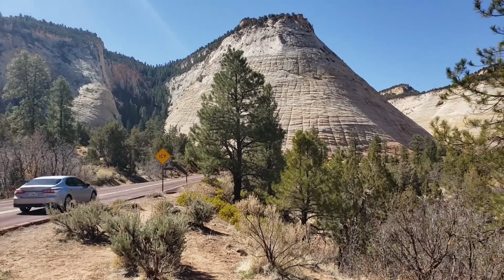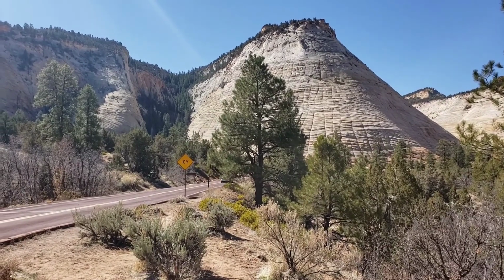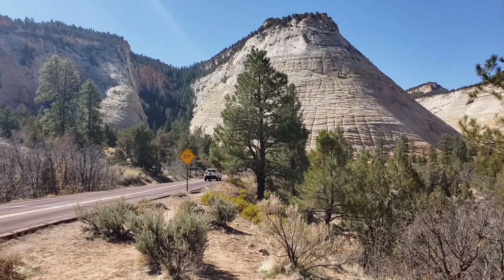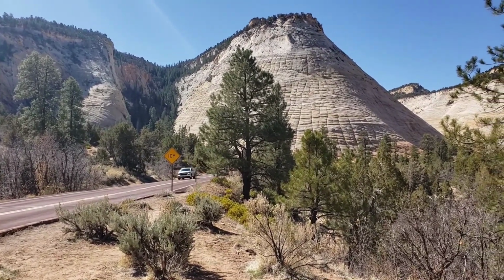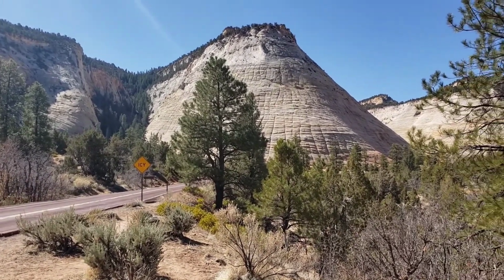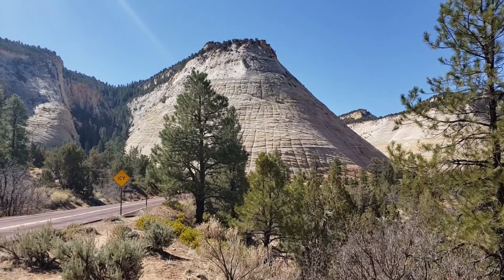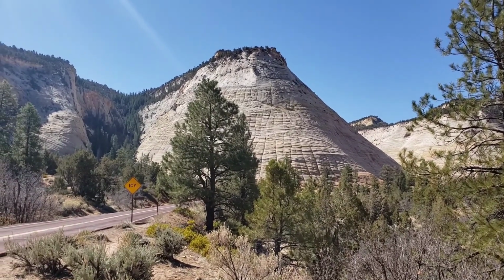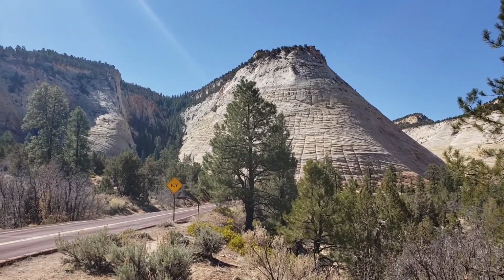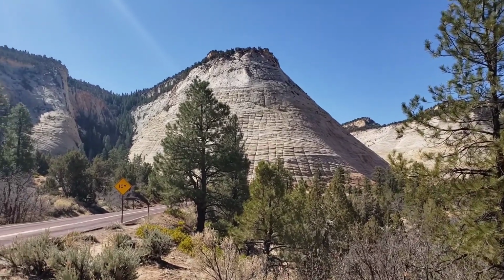Okay, this mountain is called Checkerboard Mesa. Checkerboard Mountain was named by Preston P. Patrol, the third superintendent of Zion, standing at 6,670 feet. It was named for its horizontal cross-bedding or checkerboard appearance caused by the horizontal cross-bedding of ancient sand dunes and vertical cracking due to expansion and contraction of the sandstones during winter.